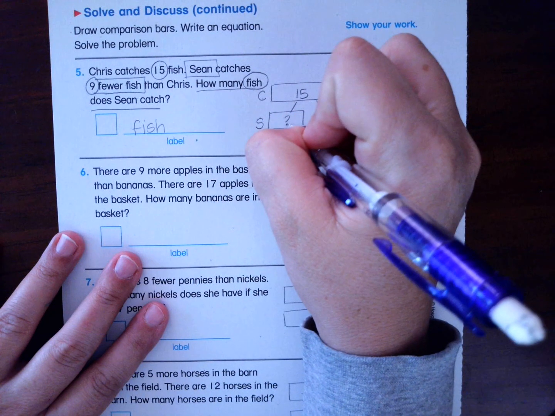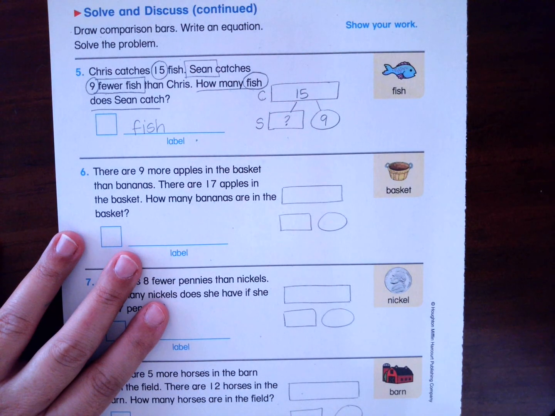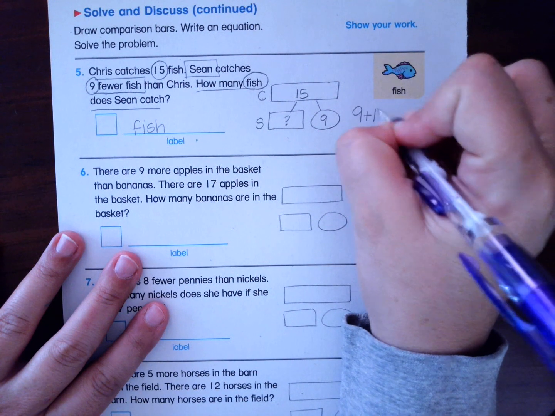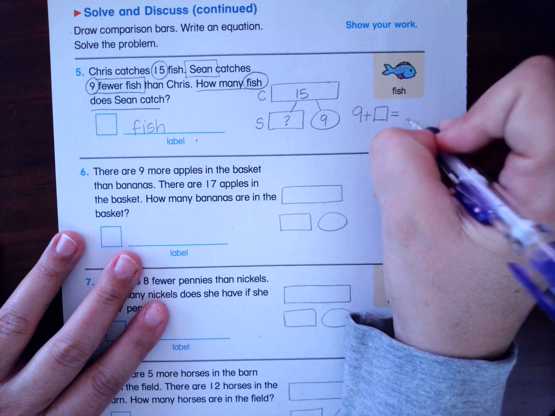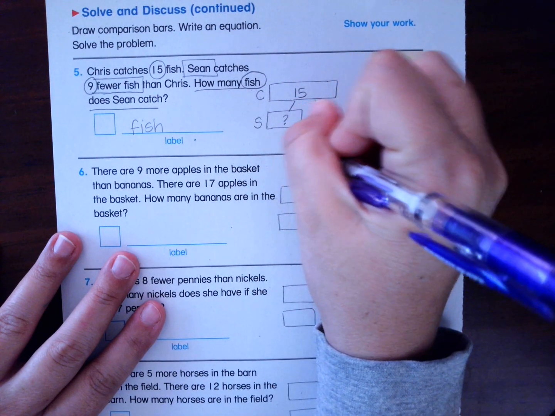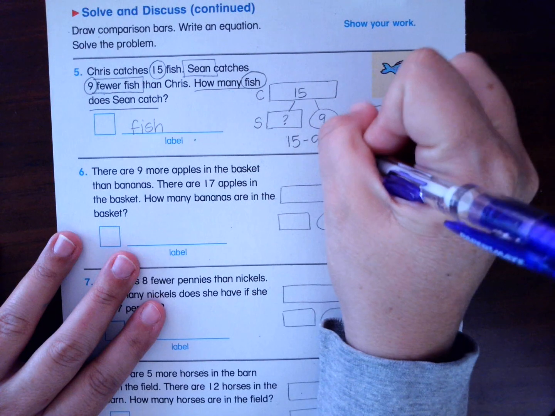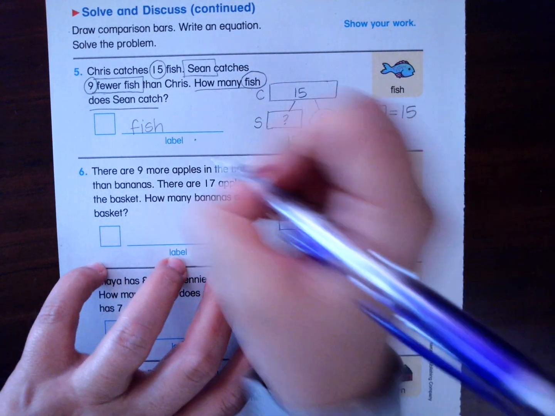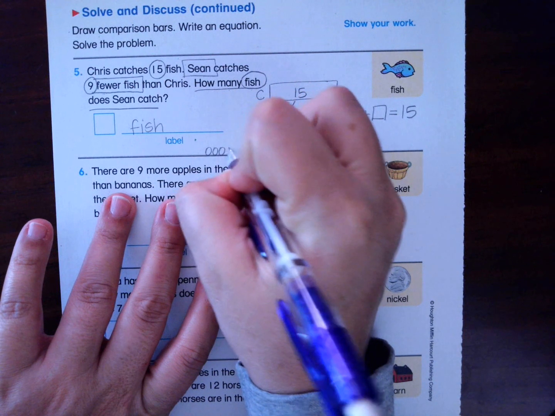So here I am missing a partner. When I'm missing a partner, I know I can solve it by adding up, or I can solve it by subtracting. Either way, I'm going to draw my picture over here.